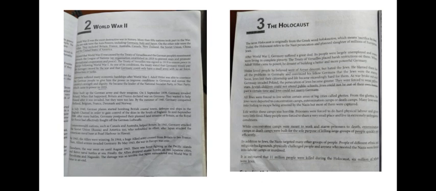Hitler built up the German army and their weapons. On 1st September 1939, Germany invaded Poland. When that happened, Britain and France declared war on Germany because they wanted to help Poland, but it was too late. They could not do anything. By the summer of 1940, Germany conquered Holland, Belgium, France, Denmark, and Norway. So, these were the countries that were conquered by Germany.